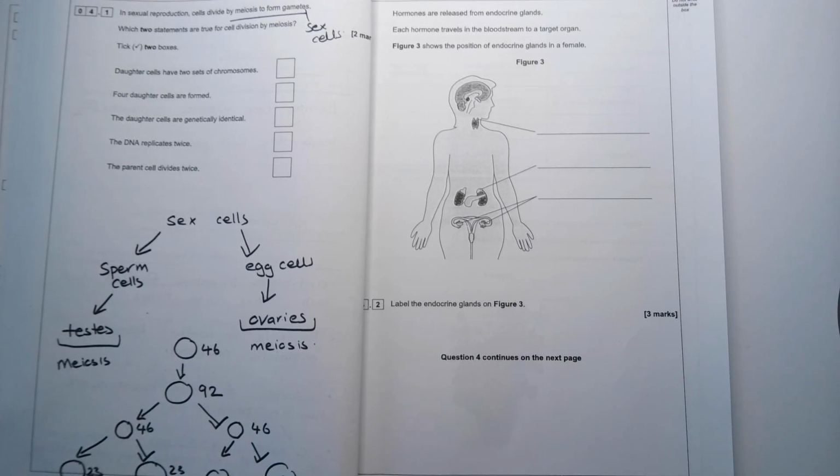They are not identical. They are not genetically identical. They are all genetically different. These are all haploid cells because they have half the number of chromosomes of the original parent cell. So 23, 23, 23. If these 4 daughter cells were produced in the testes, these 4 daughter cells would be sperm cells. If these 4 daughter cells were produced in the ovaries, they would be 4 egg cells.